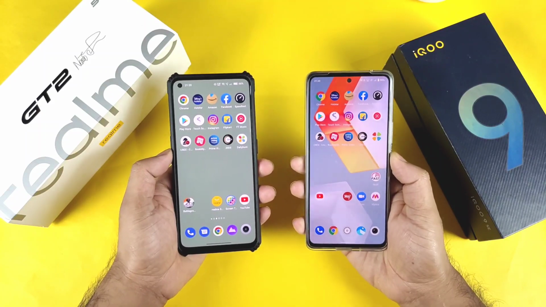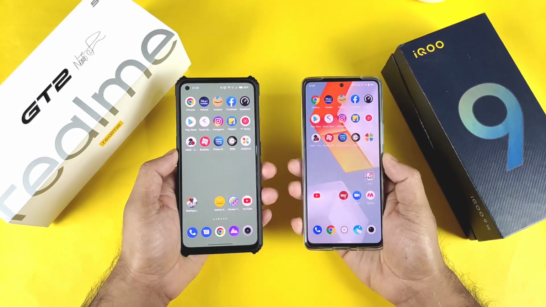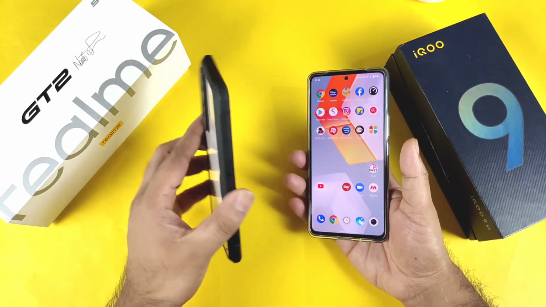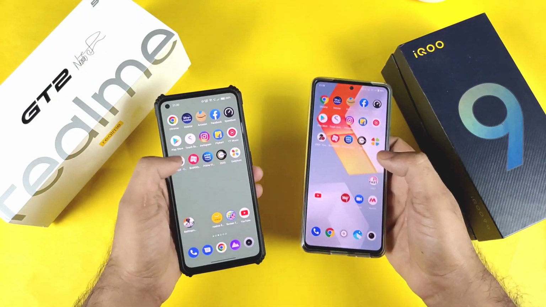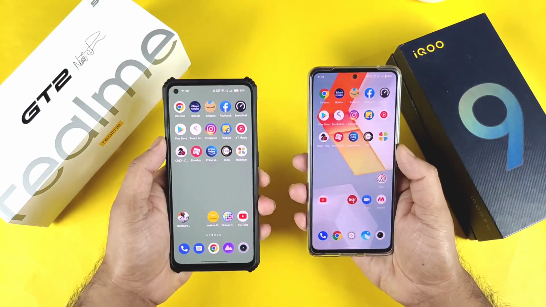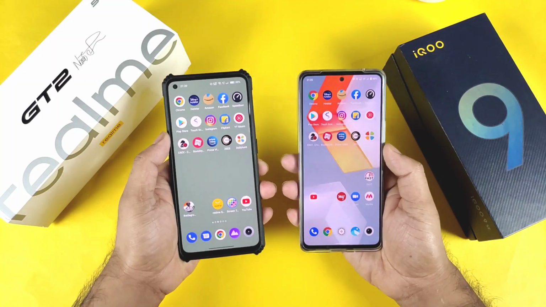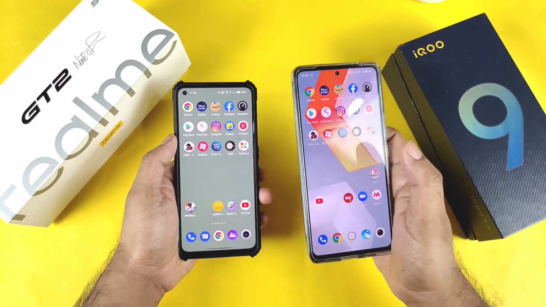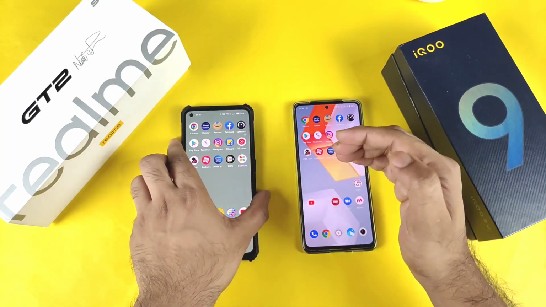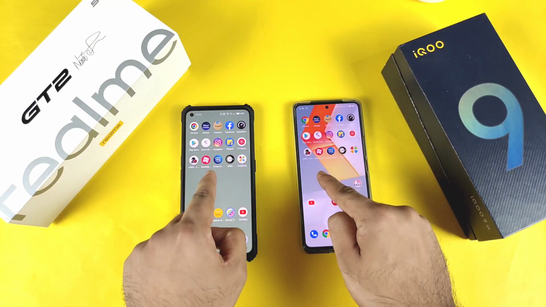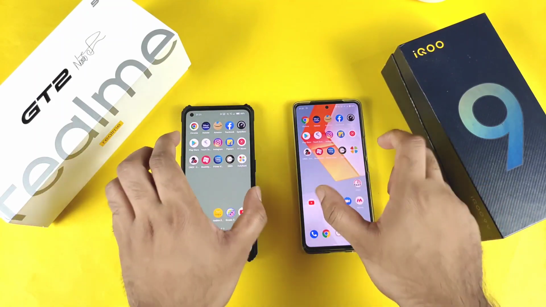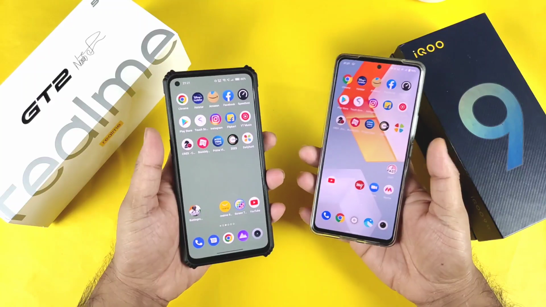In this video, I'm going to do the extreme level of RAM management test comparison between the iQOO 9 SE device versus Realme GT2 using 15 applications as a RAM management test. Let's see, friends, which phone will be able to store how many applications in the background. That's the reason I thought of pushing the limit slightly more. So 15 applications right now I selected, friends, and let's find out which UI will be able to keep them in the background RAM management.